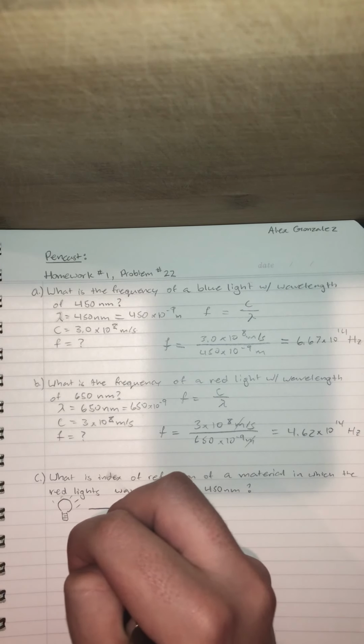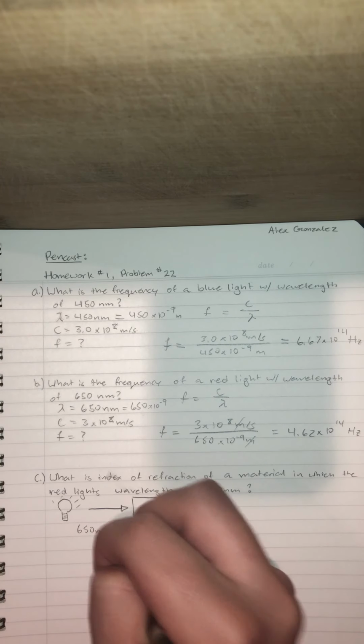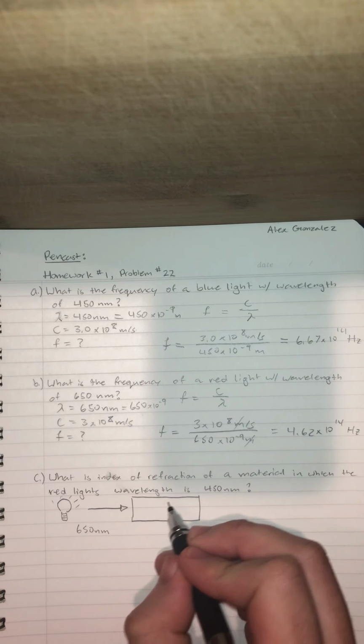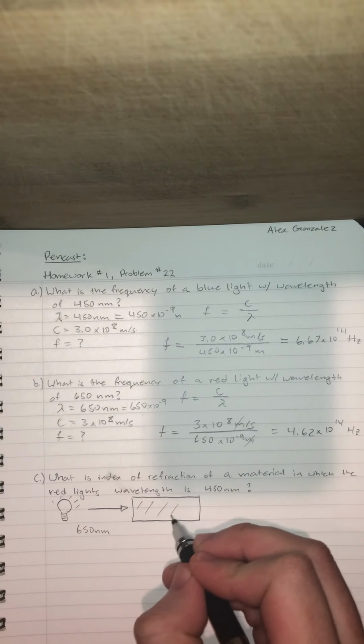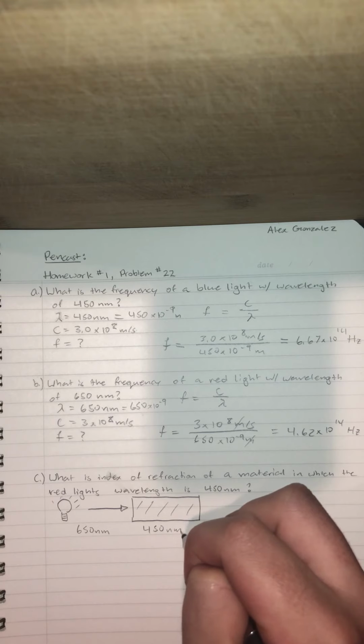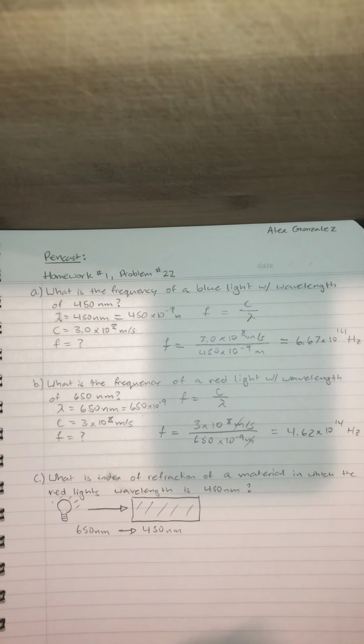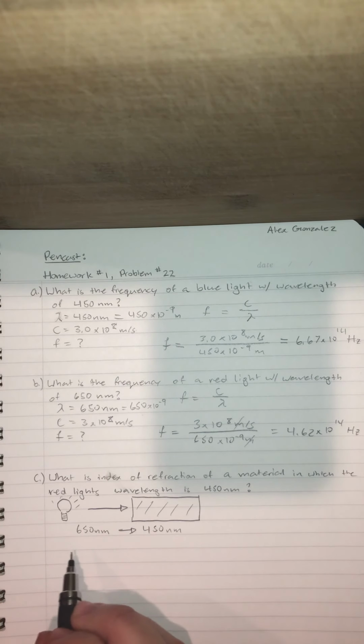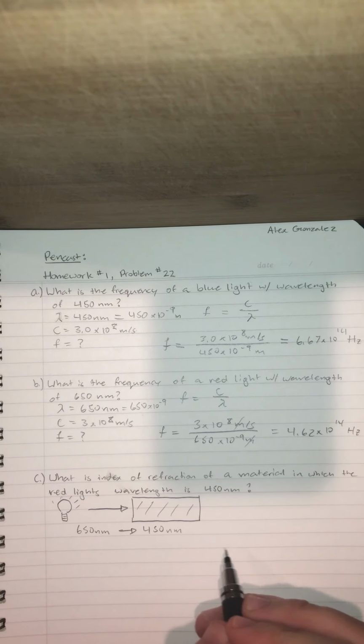So that's outside of the material. We'll put that here. And we know that once it's inside the material, it's 450 nanometers. So our wavelength actually reduced here.